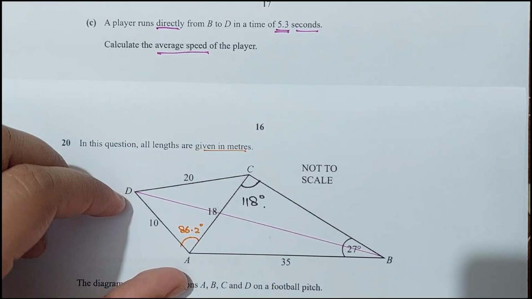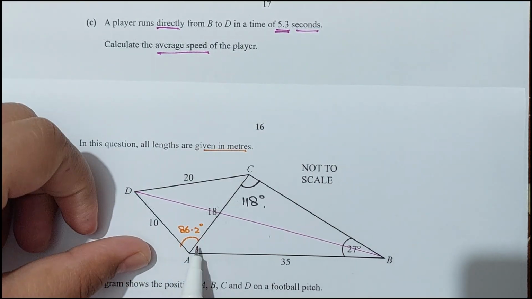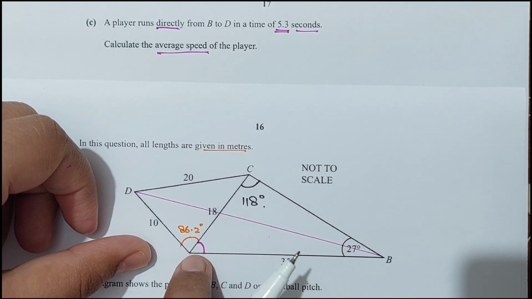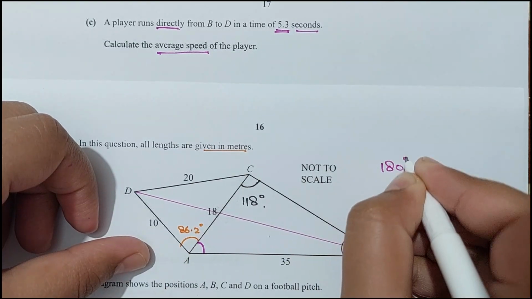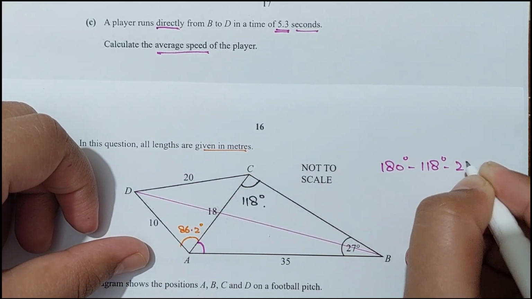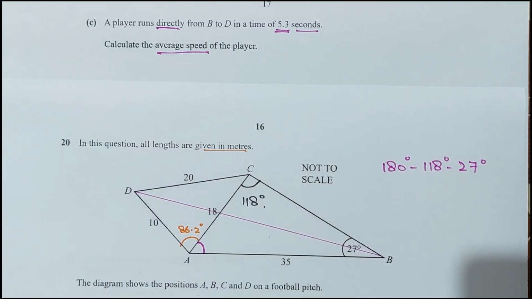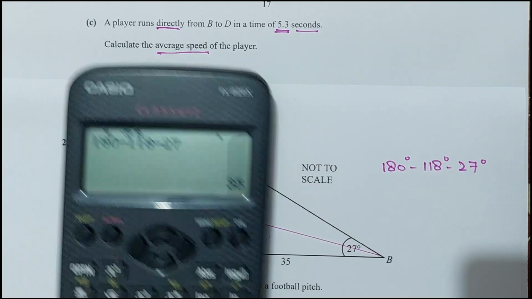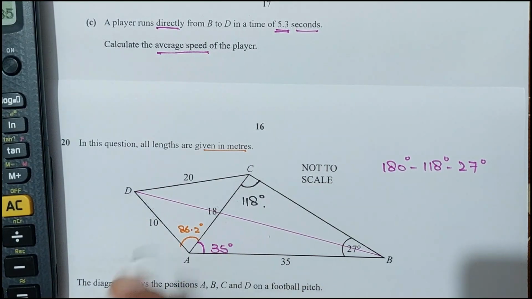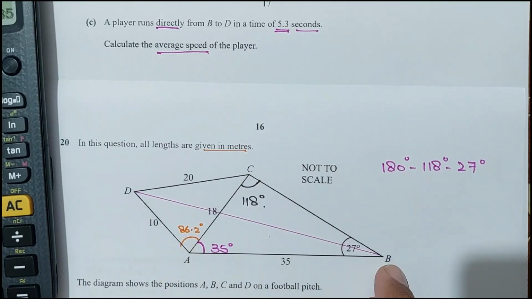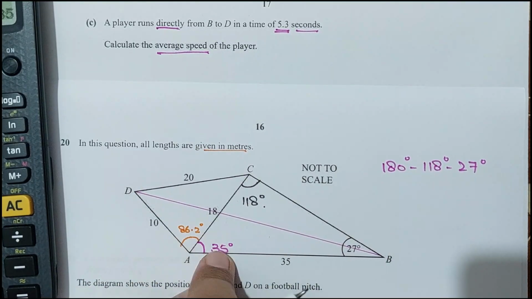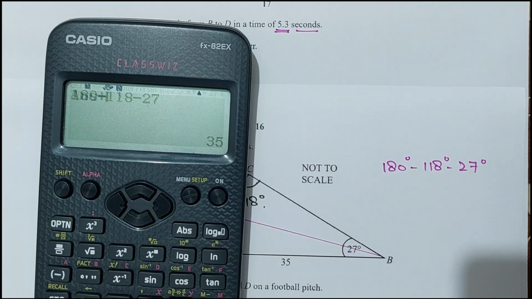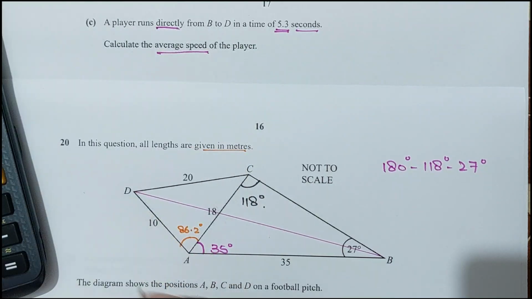For this, this length is 10, this length is 35. Let me figure out this angle and the whole of it. As we know, this angle is 27, this is 118. What is that angle? From 180, subtract 118 and subtract 27, because the sum of all angles of a triangle adds up to 180. So 180 minus 118 minus 27 is 35 degrees. Now in triangle ABD, what is that angle? 35 add 86.2 gives 121.2, which is the whole angle.